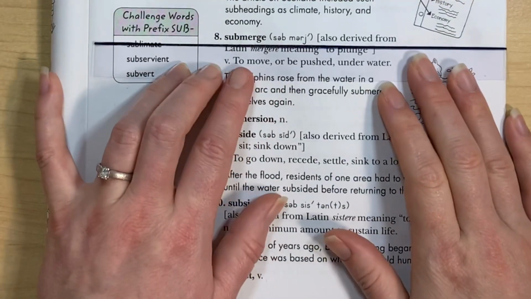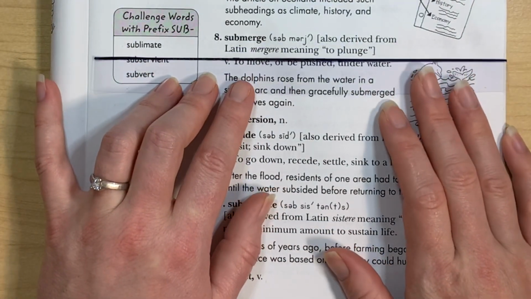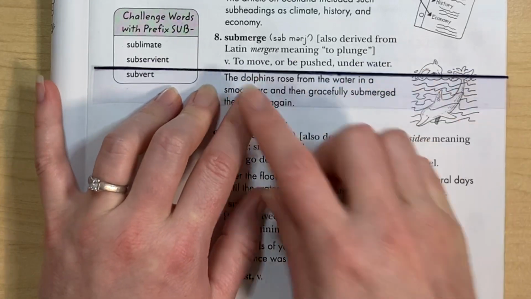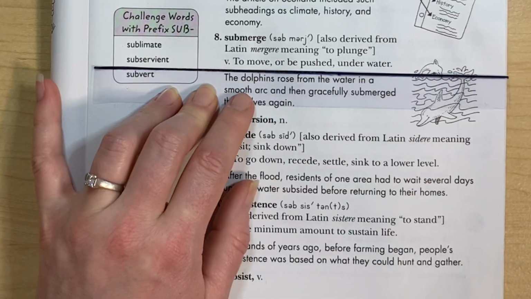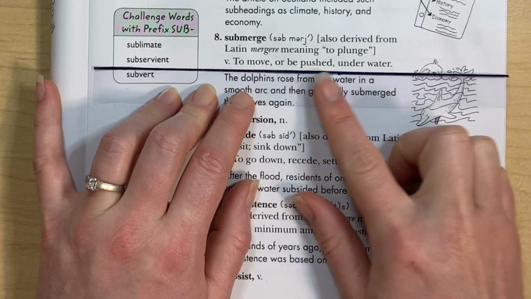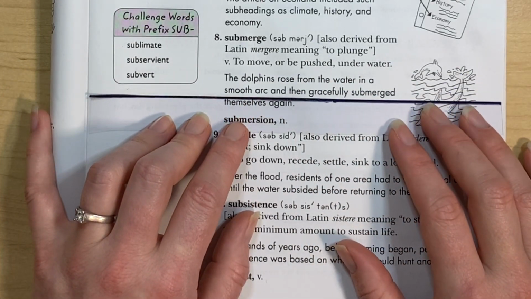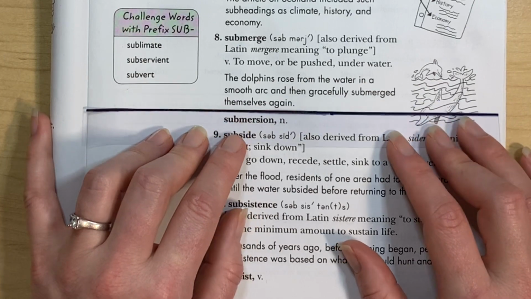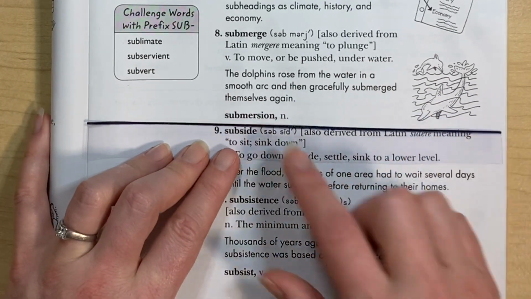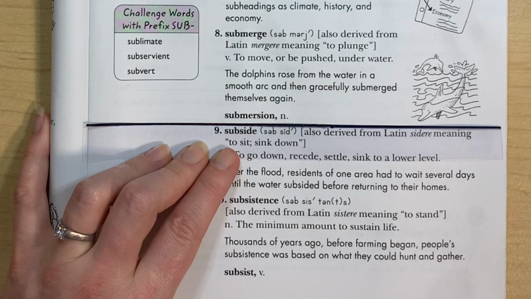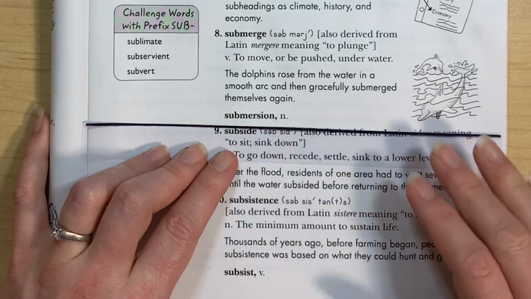Word number 8, submerge, also meaning to plunge. As a verb or an action word, it means to move or be pushed underwater. The dolphins rose from the water in a smooth arc and then gracefully submerged themselves again. As a noun or a thing, it would be a submersion.